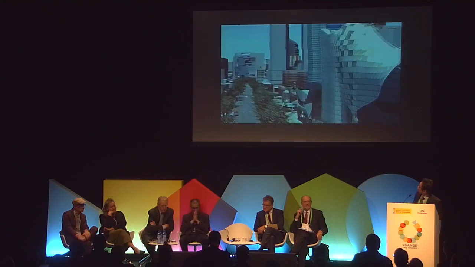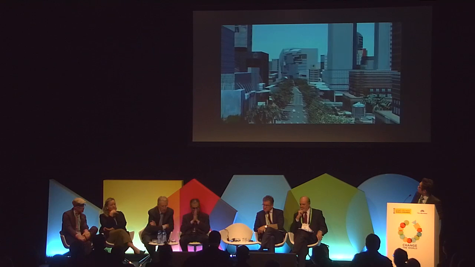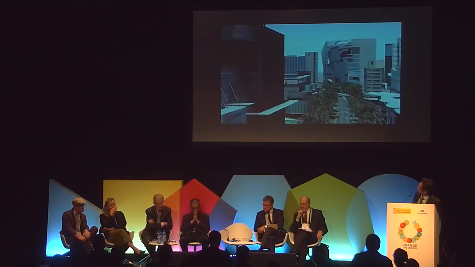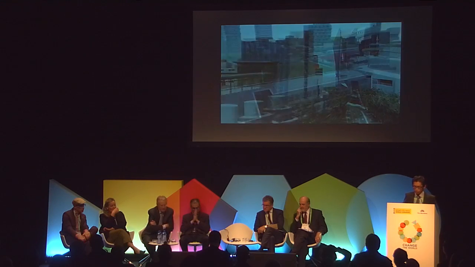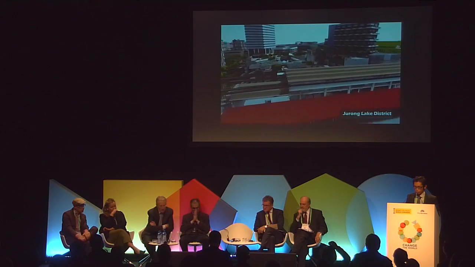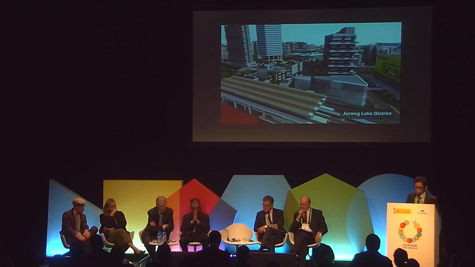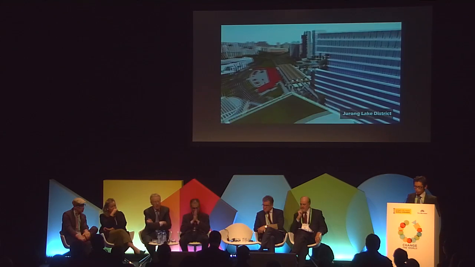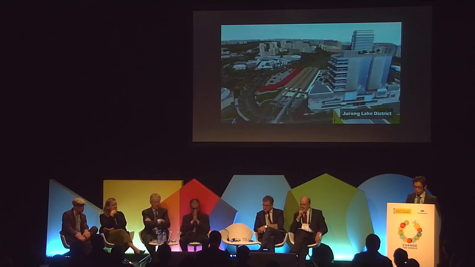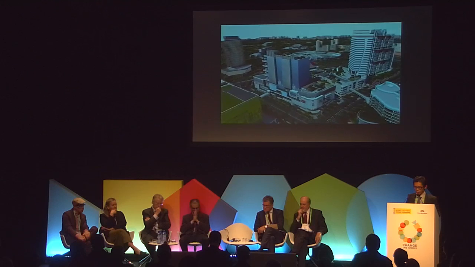So this is Orchard Road. I'll briefly run through using my verbal cues. As you can see, we actually modeled up Orchard Road, and this is Jurong Lake District, as I mentioned. Now we are doing a fly-through of the Jurong Lake District, looking at the new development that's coming up.